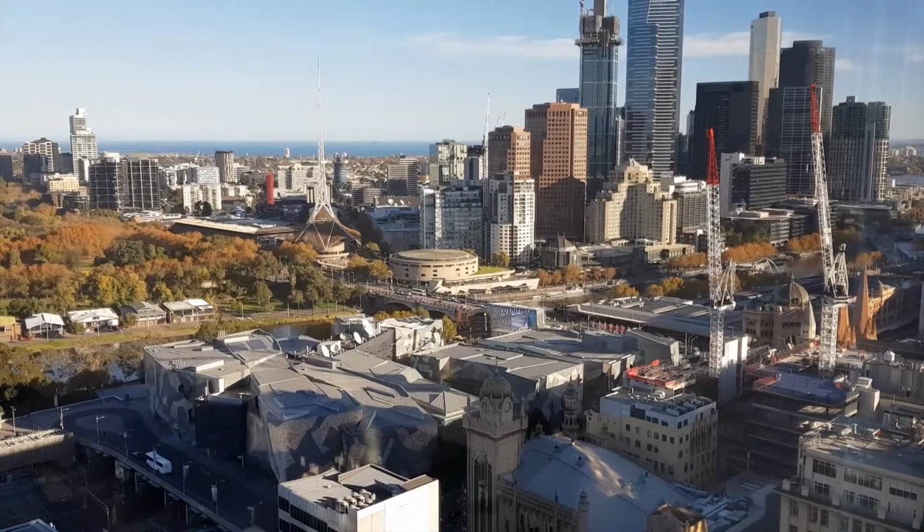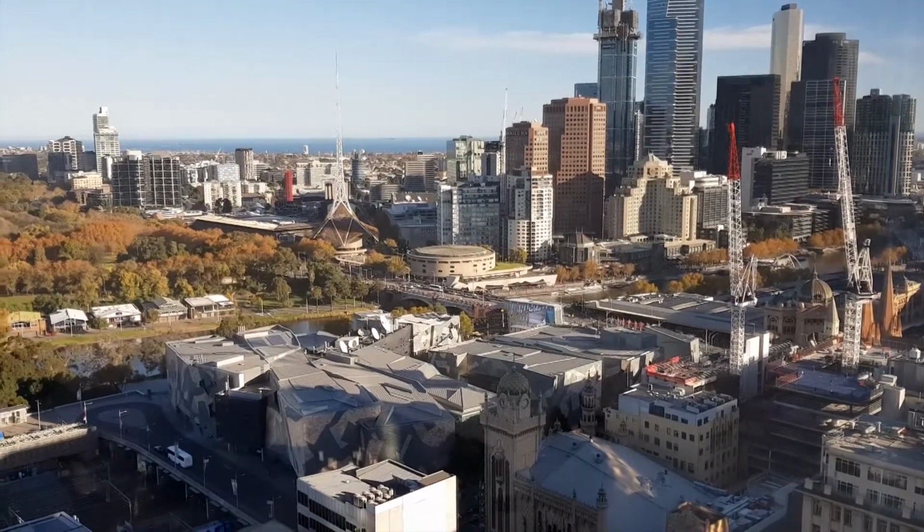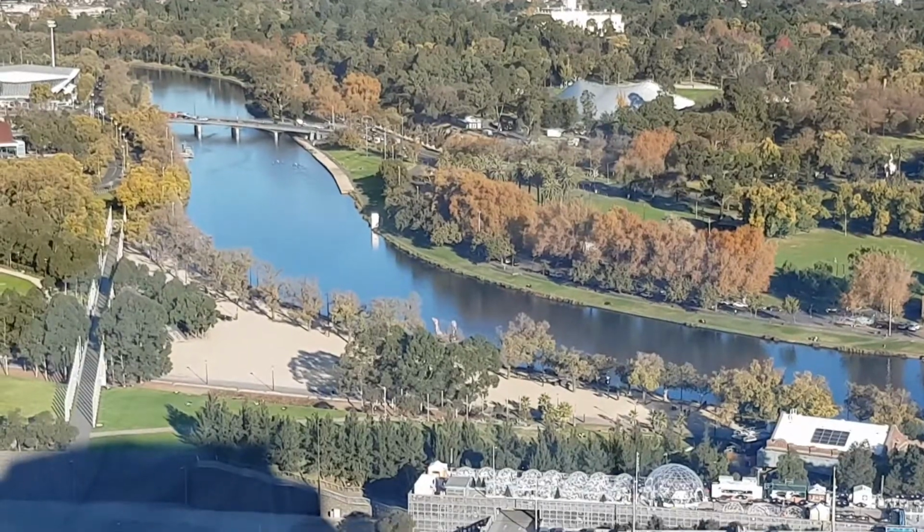Okay, if you're wondering where I am today, this is actually the Melbourne skyline. Well, not quite, because the central business district is this way, but we're looking out over the Yarra River, which is a lovely view.